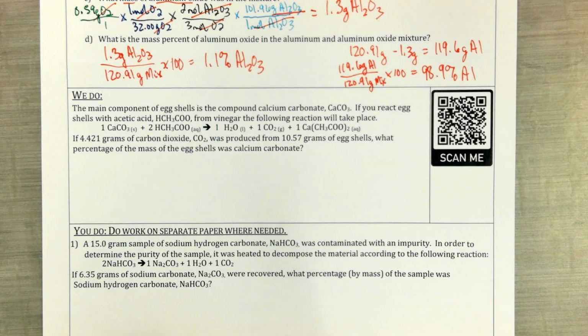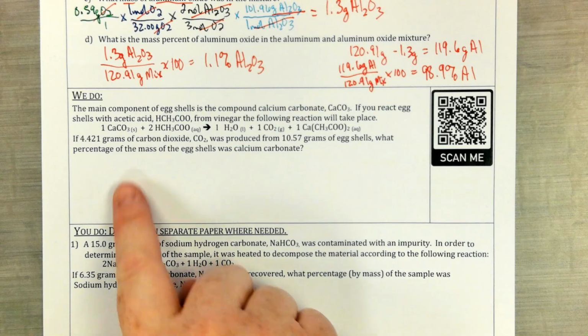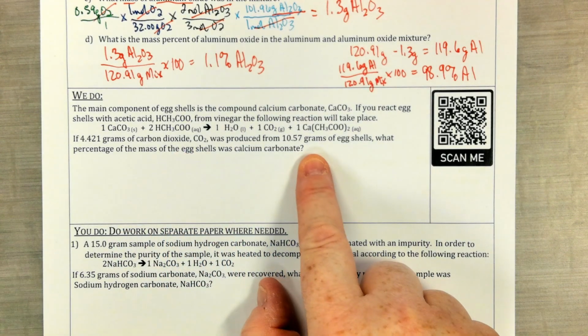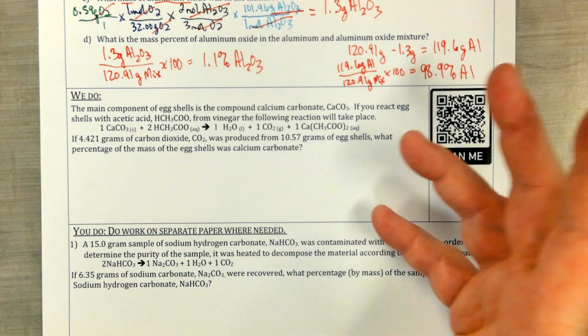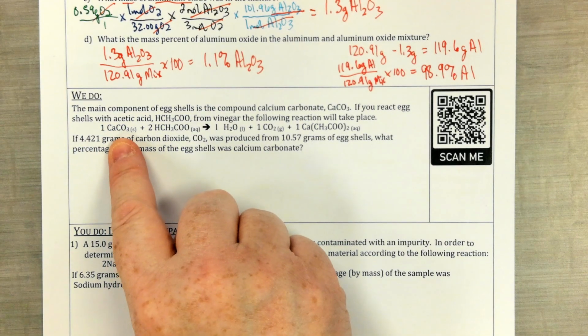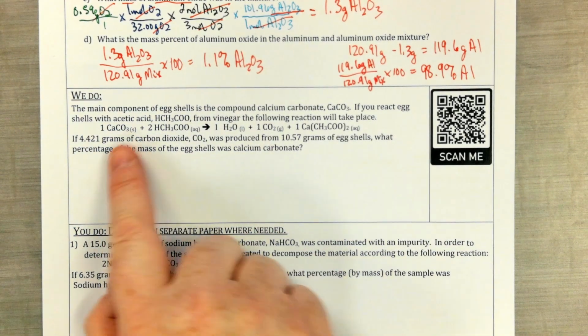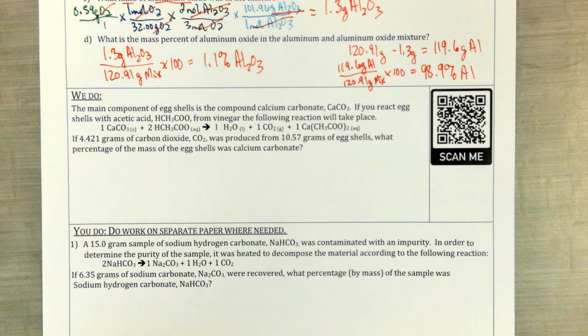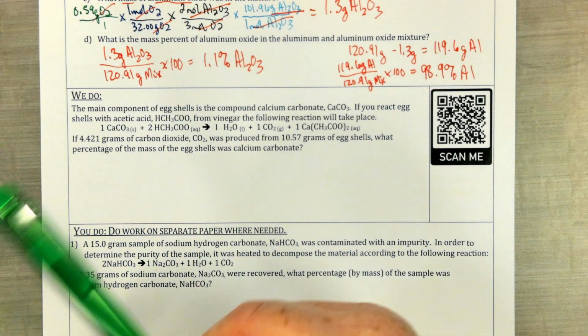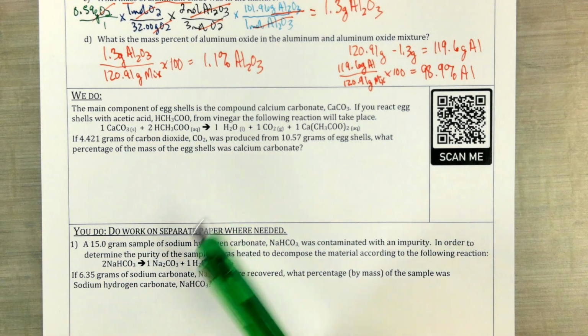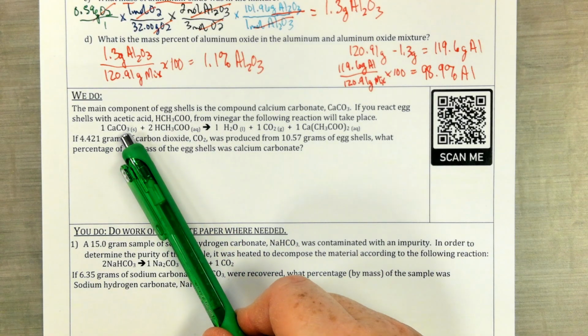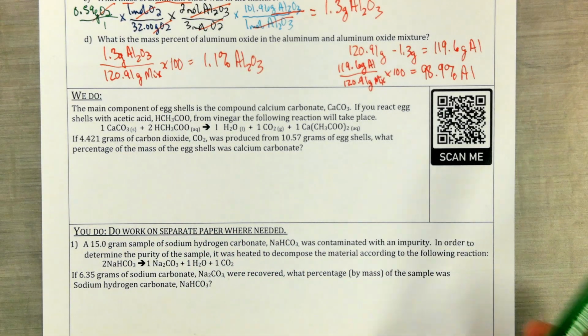Well, we got to kind of do a couple of things here. First, we're only given the mass of carbon dioxide. This is the total mass of the eggshells. We want to find out how much of the eggshells is this. So since we're starting with carbon dioxide and we have a clear stoichiometric relationship, we can start with that and convert grams of carbon dioxide into grams of calcium carbonate, and then use that mass of the calcium carbonate and the total mass of the eggshells to find the percent of calcium carbonate.